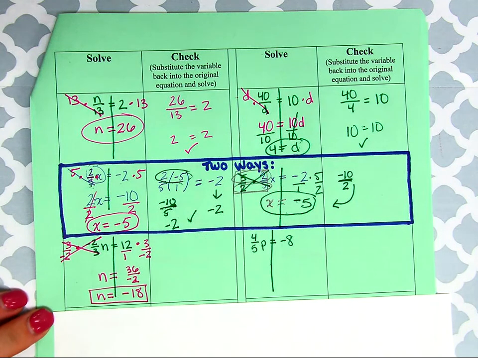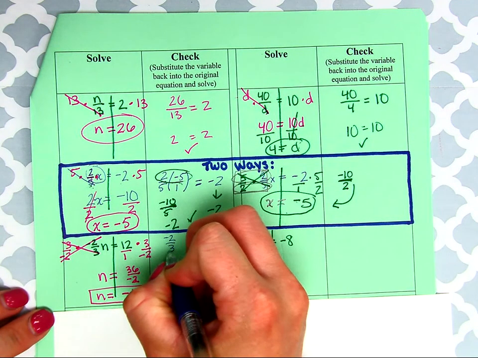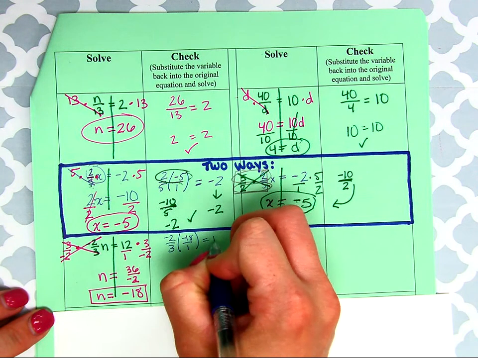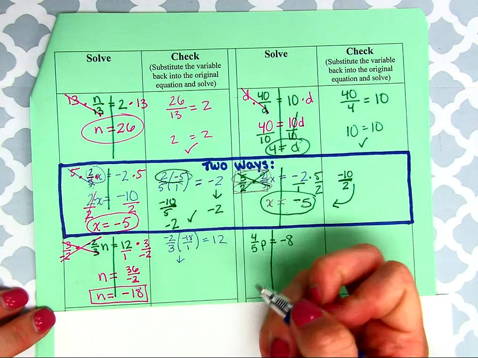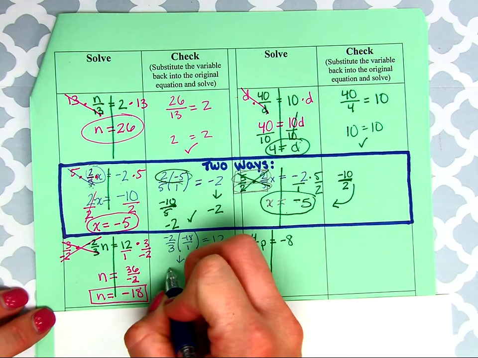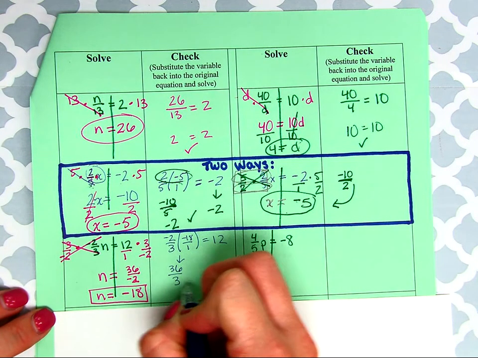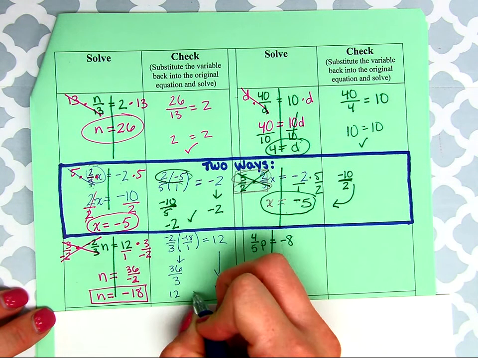Then if I check, plugging in -18, I'm going to put a 1 on the bottom. That's supposed to give me 12. When I do this side, I'm going to get +36/3. 36/3 is 12. Yes, those equal each other.